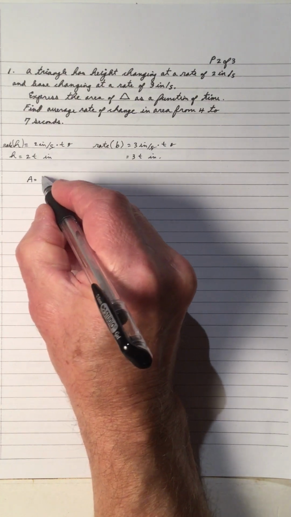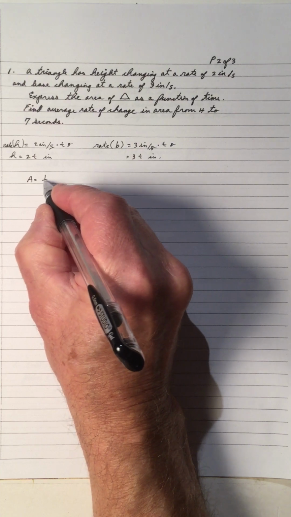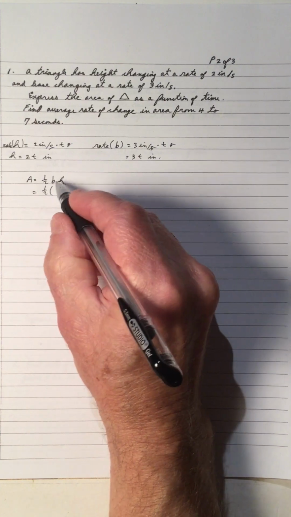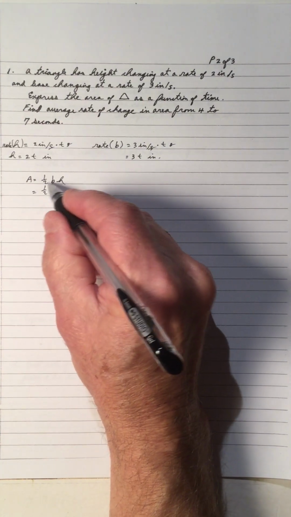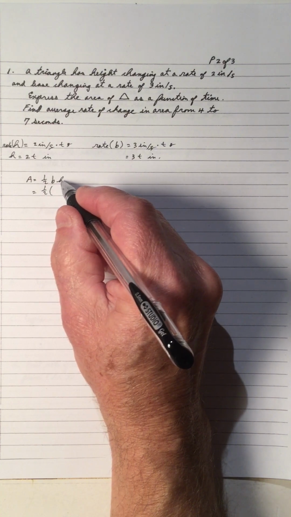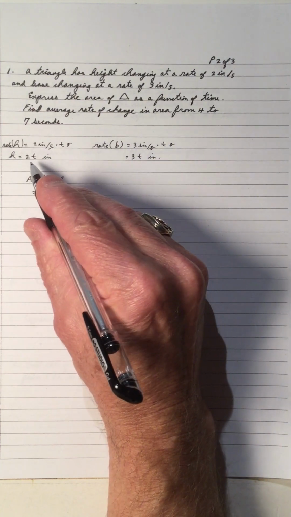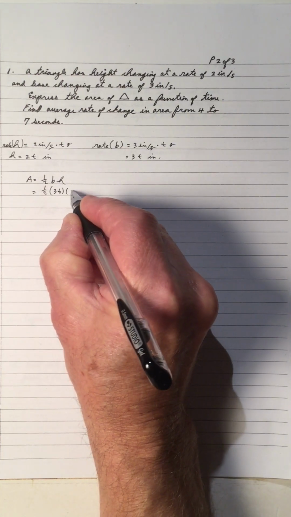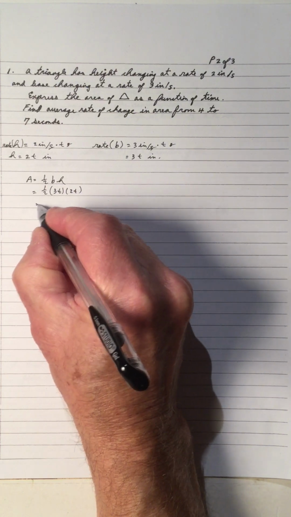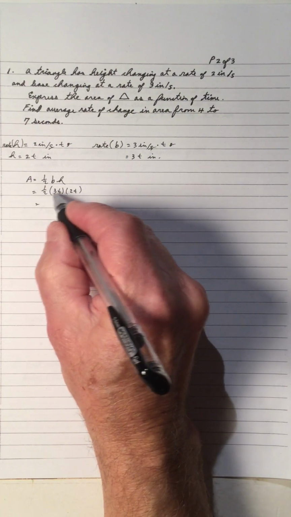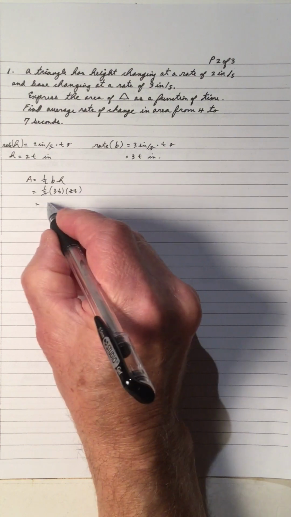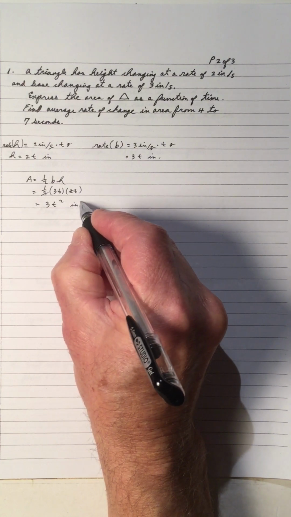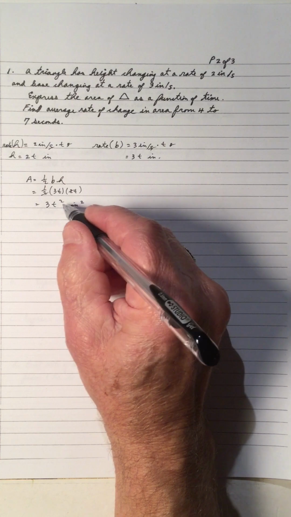The area of a triangle is half the base times the height. In order to get the area in this equation, I need the base and the height, but we just have them in terms of time. So the base is 3t and the height is 2t. When I multiply by a half times these two, the half and 2 cancel, so I get 3t squared. And this unit is square inches. So this is the area.